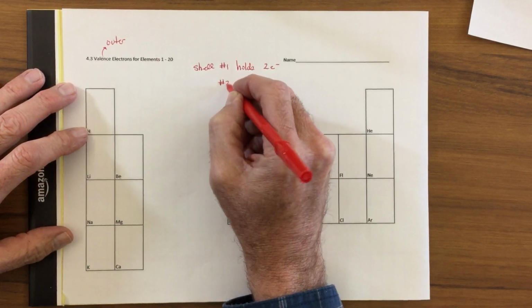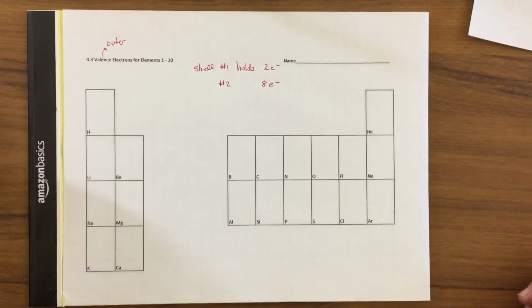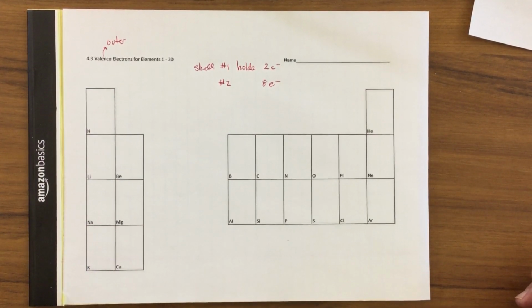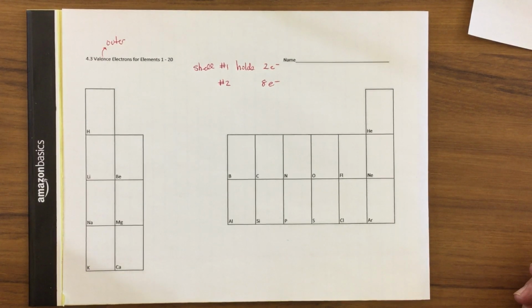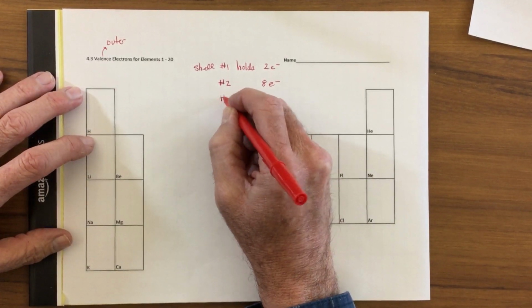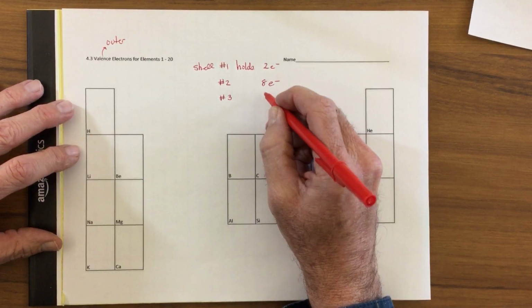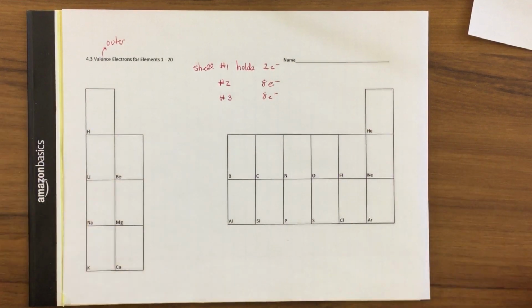Shell number 2 can actually hold 8 electrons. It can't hold any more. It can hold fewer. It can hold 1, 2, 3, 4, 5, 6, 7, 8, but it can't hold 9. Going to the third shell, and for the purpose of this class, we're going to be looking at the third shell, very similar to the second shell, and it can hold 8 electrons.